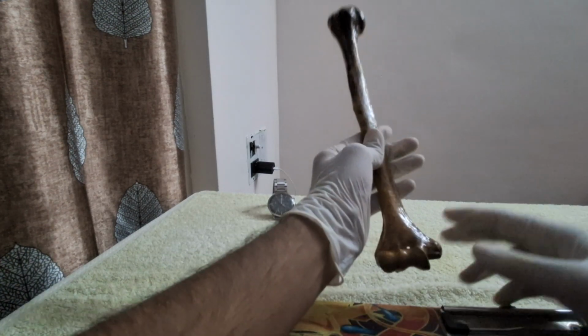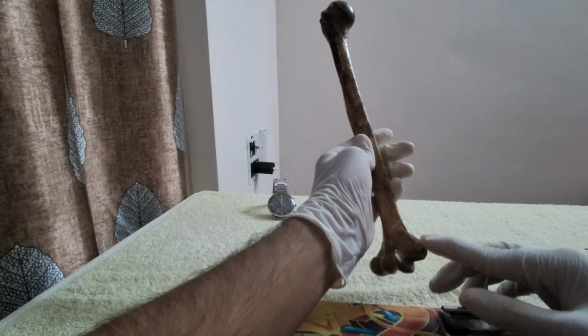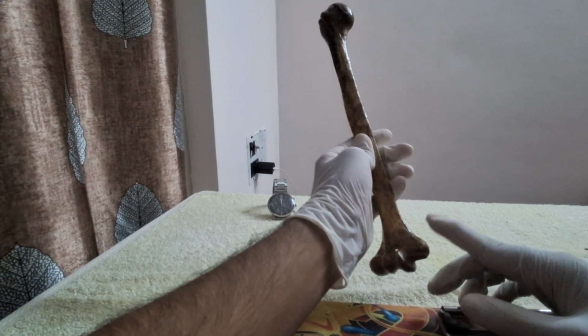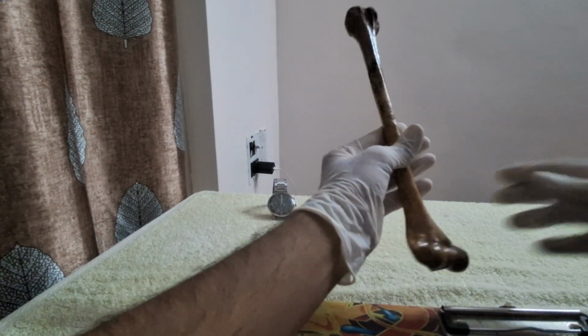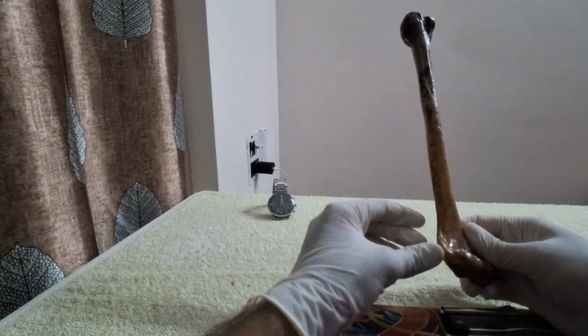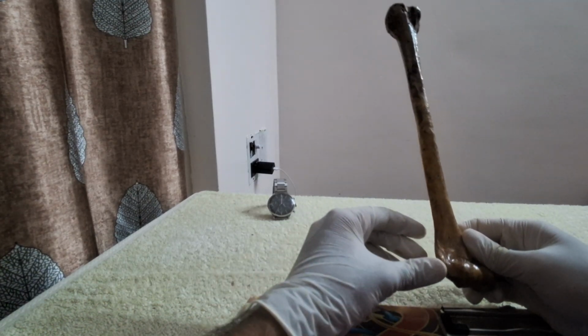Now coming to the medial epicondyle. This is the medial epicondyle, which gives origin to the common flexor origin. This is the lateral epicondyle, which is the common extensor origin.